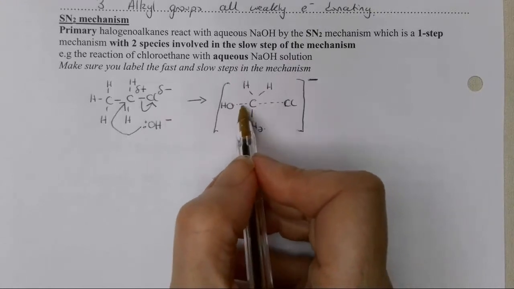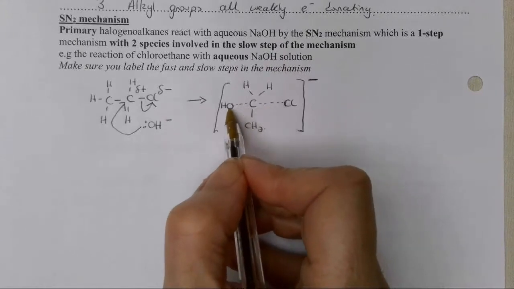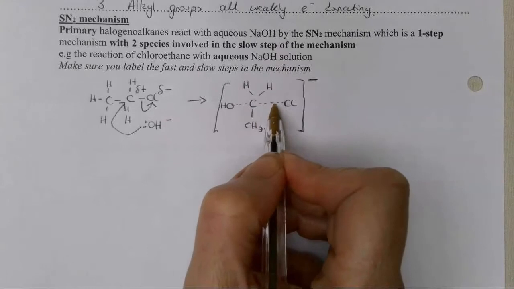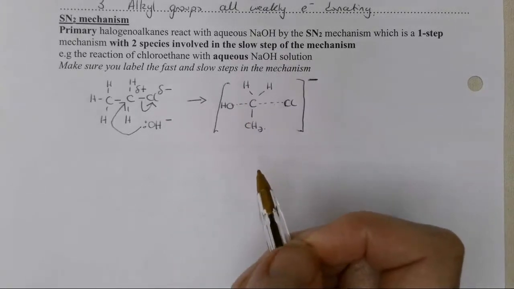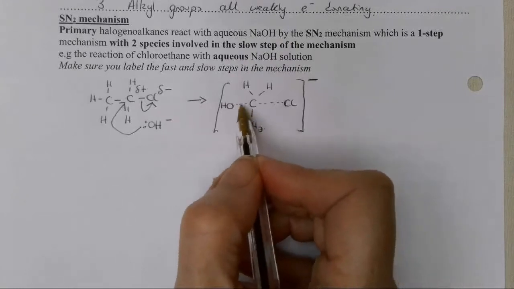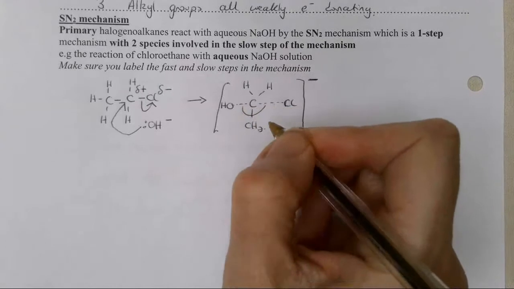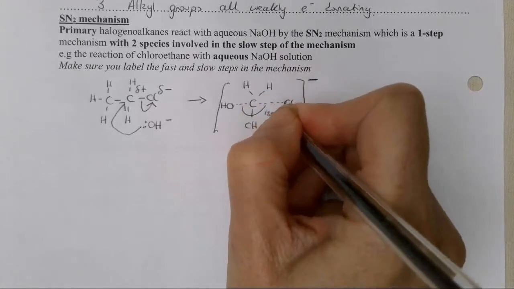Common error number 1 is not to have this at the right bond angle. You have to have this OH group coming in the opposite side to the chloro group. So that bond angle between these 2 bonds must be 180. Okay, so you've got to have a 180 bond angle between the incoming and the outgoing group. So it should be 180 between those 2.